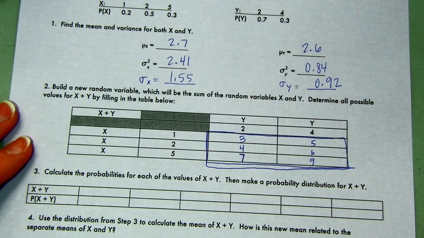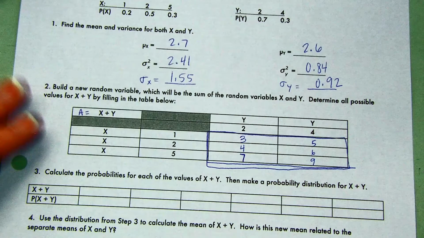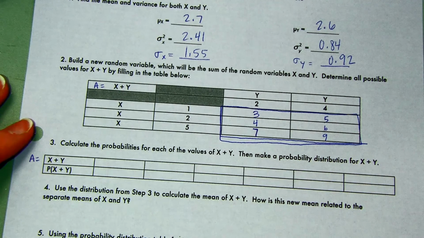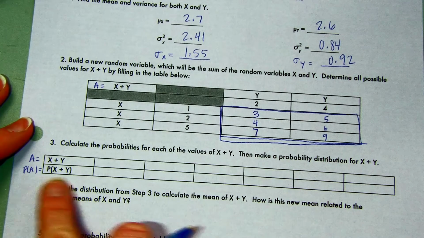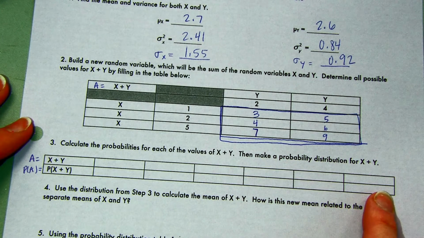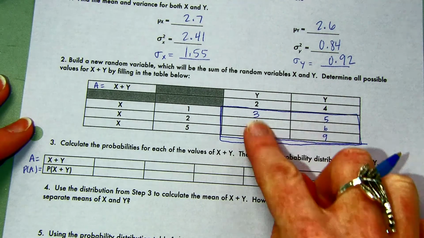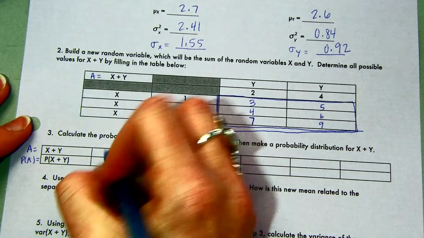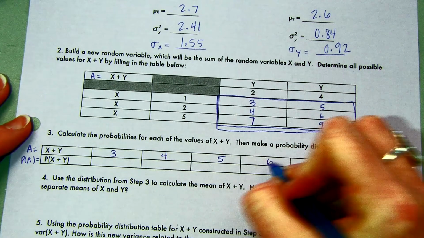Okay, and we could name it something else. We could call it A. Random variable A is x plus y. And so now we want to set up a probability distribution to represent A. So I take all the possible values that A can have, and I put them in order from left to right. So 3, 4, 5, 6, 7, and 9.